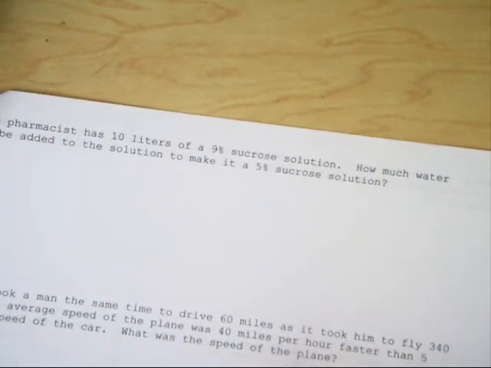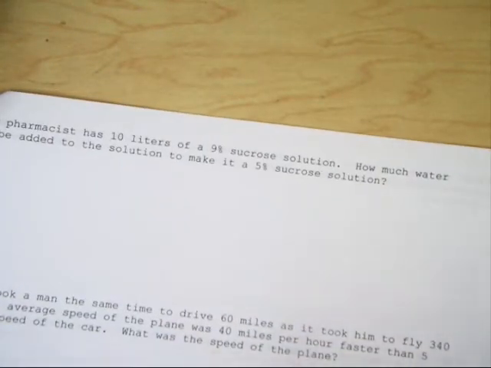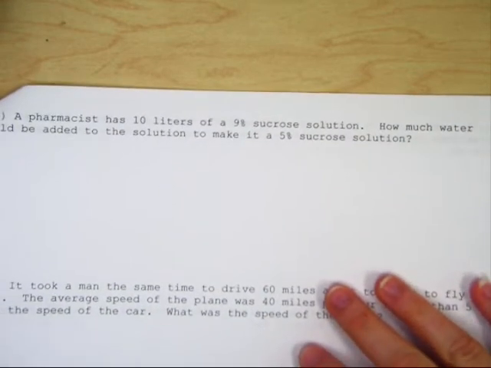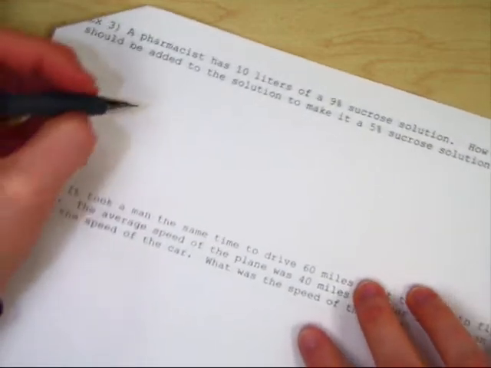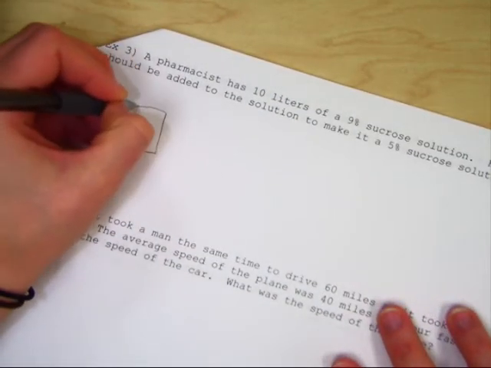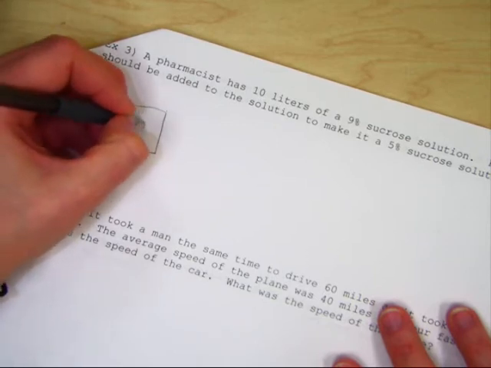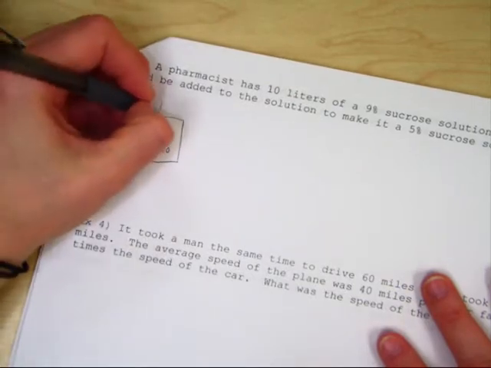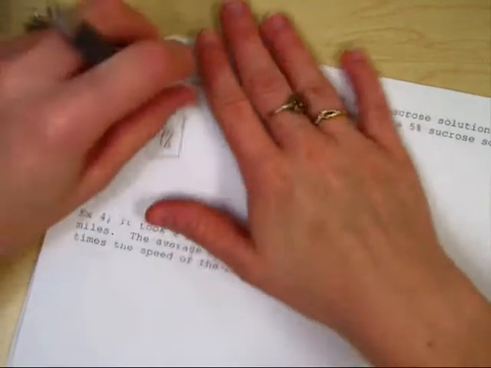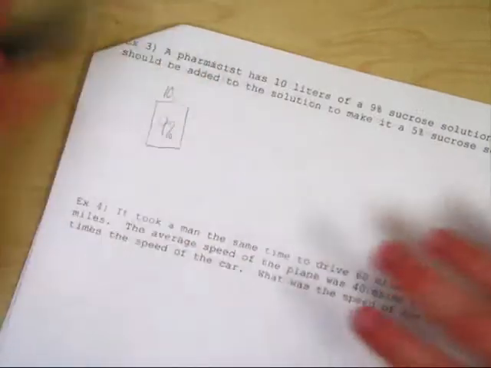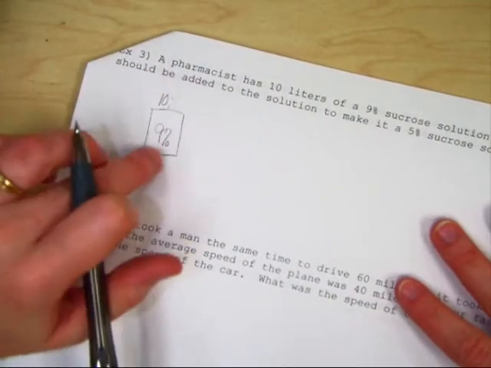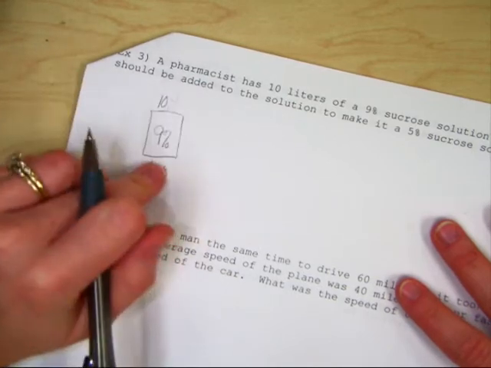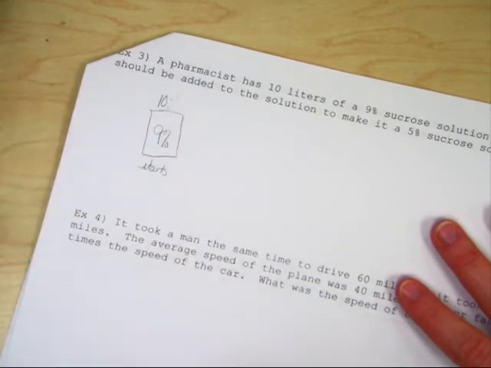Problem 3. A pharmacist has 10 liters of a 9% sucrose solution, so that's going to be like a sugar solution. How much water must be added to the solution to make it a 5%? So ready? Here's what she has so far. She's got this beaker, and it is 9% pure sugar. And so far it is 10 liters. You can just put 10 on the top and know that it's in liters, so you don't have too many variables. Okay, so we know that she starts here. She's got a 9% sugar solution, and it's 10 liters.